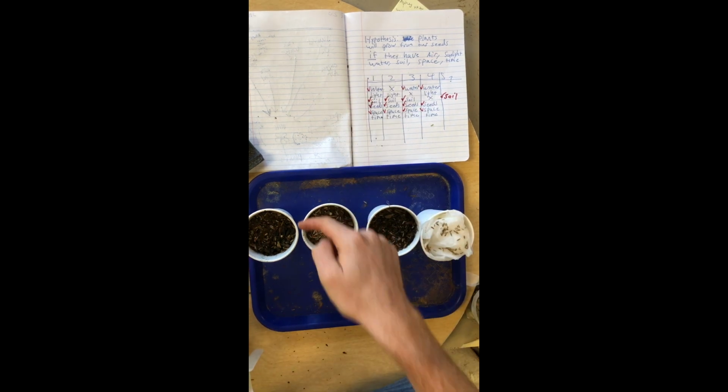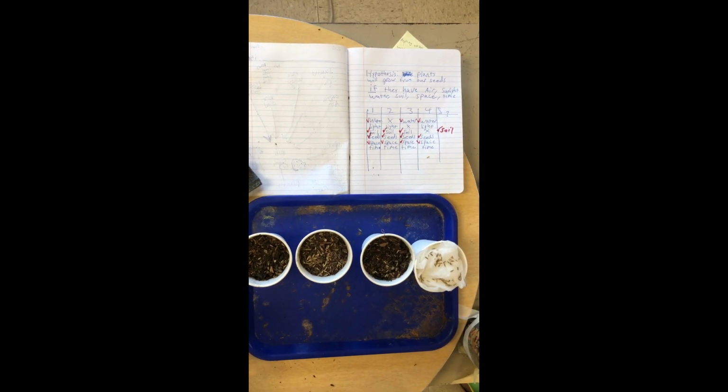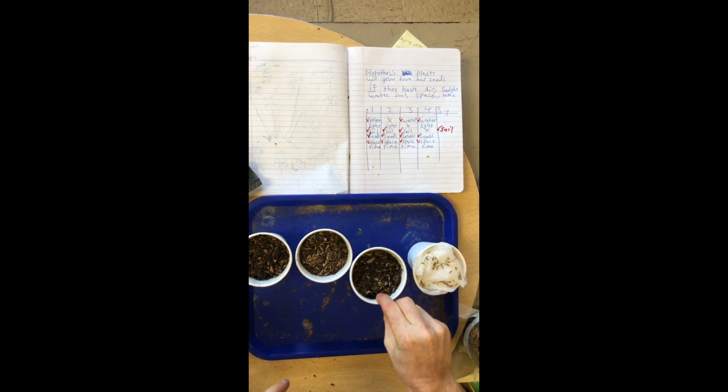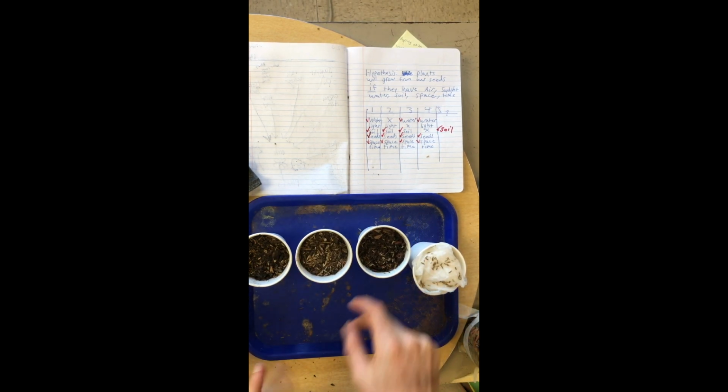Right? Light would come in. In fact, there's light from the window over there, right outside my classroom, that is going to be giving light to all of these. Except we don't want cup number 3. We don't want that one to be getting light. So what are we going to do to make sure that there is no light on it?